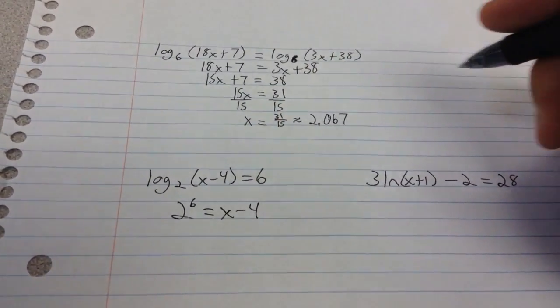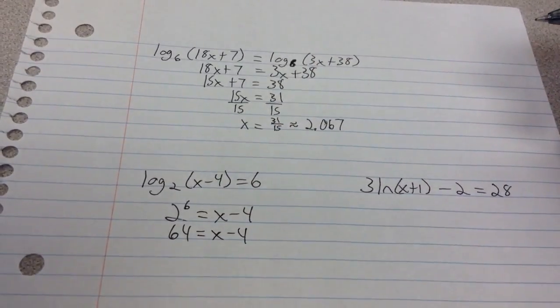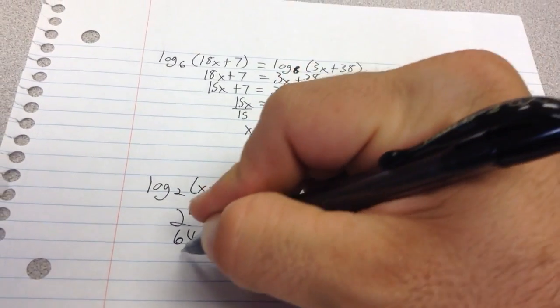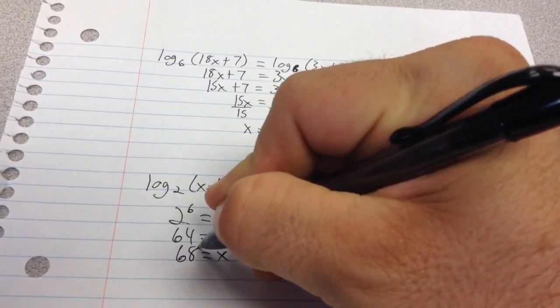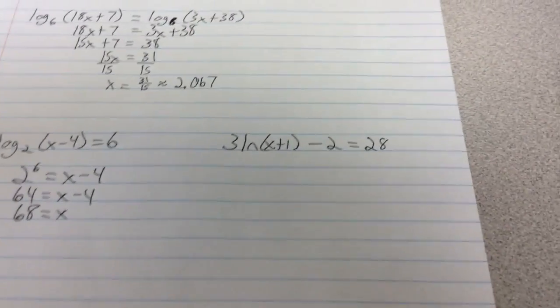You've got the definition. 2 to the 6th power is 64. You take x minus 4 over here and you add the 4 to this side, you end up with 68 is equal to x.